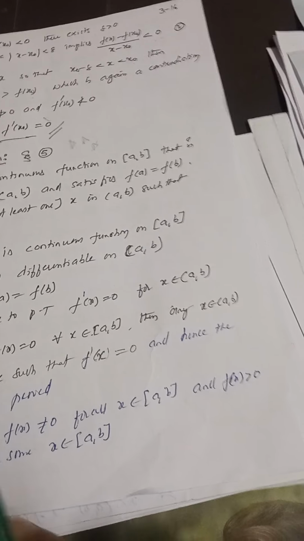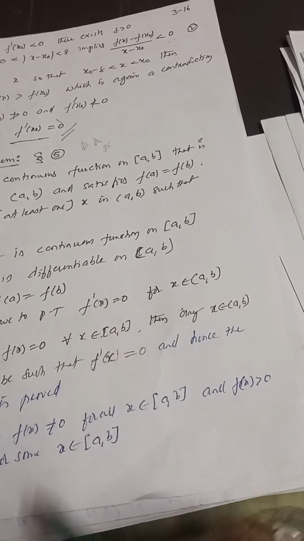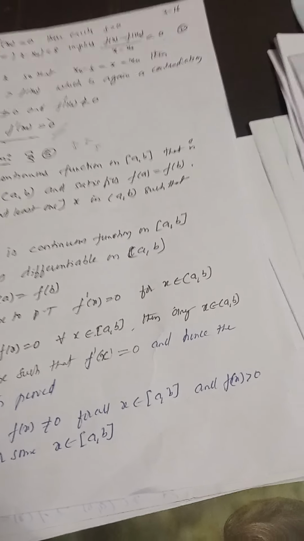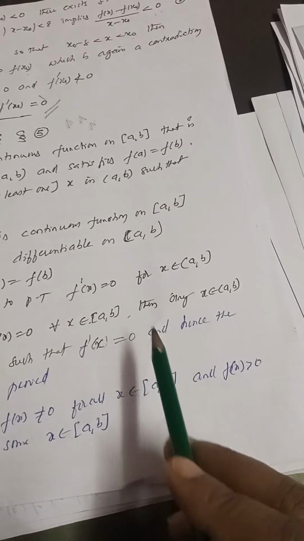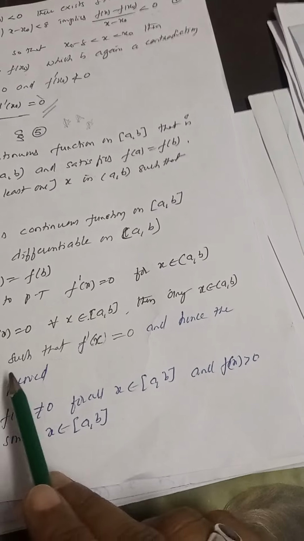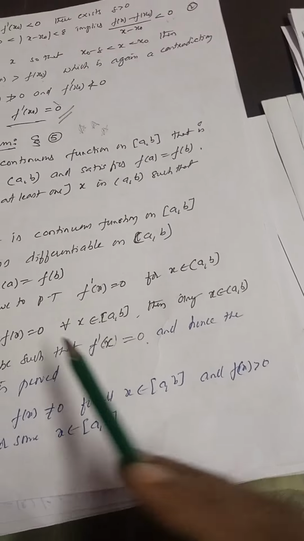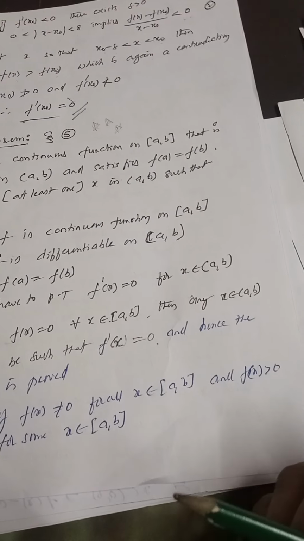Now case 1. Suppose f of x is equal to 0. Assume that the f of x value is 0. Then there is nothing to prove, since f dash of x is always 0. Then there is an x in a b such that f dash of x is equal to 0, and hence the theorem is proved. If the function is equal to 0, then its derivative is also 0.